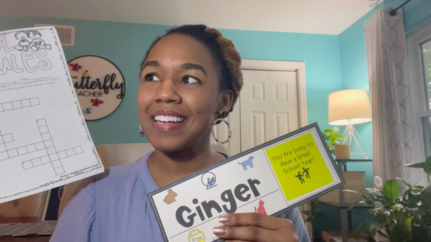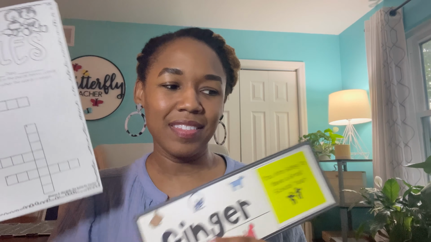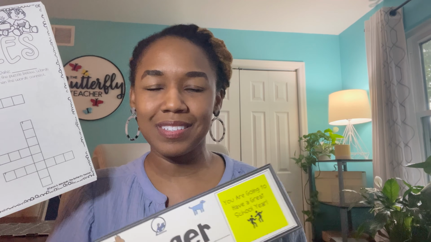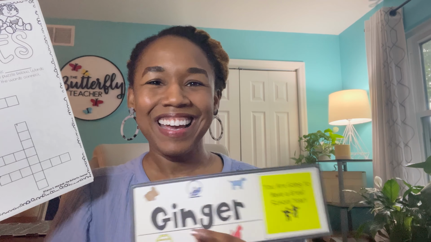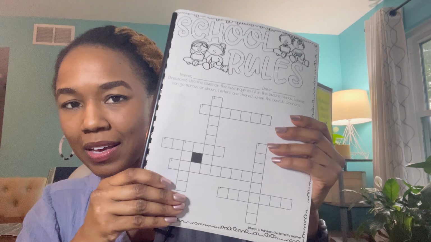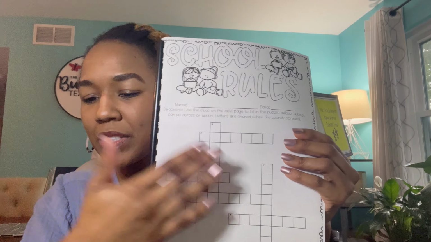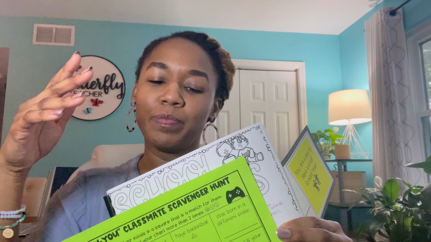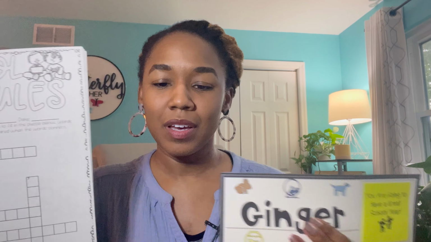These are ideas that can easily be implemented on day one. They don't take hardly any prep, which is perfect because you're so busy as a teacher for back to school. But of course, using these personalized desk nameplates, having some sort of a packet that includes get to know you, procedures, rules, and a fun get to know you activity. These are all things that start on day one to build your community, but it's not like you're just gonna stop there with your classroom community building ideas.